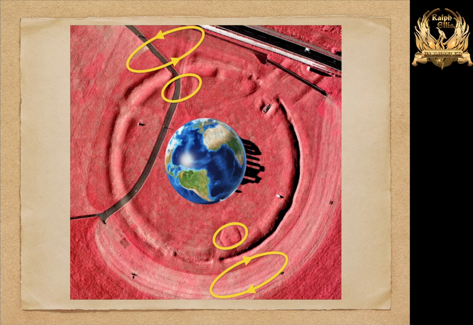And again, this is interesting. Like at Avebury, it would appear that the designer understood the movement of the Earth, the precession of the equinox, the movement of the celestial pole as it moves around the ecliptic pole.